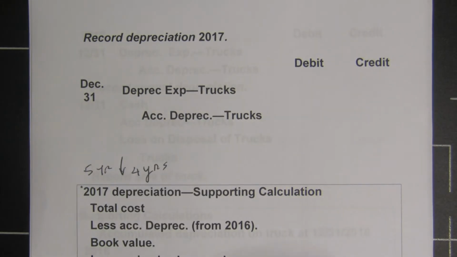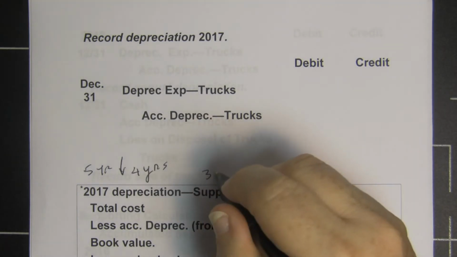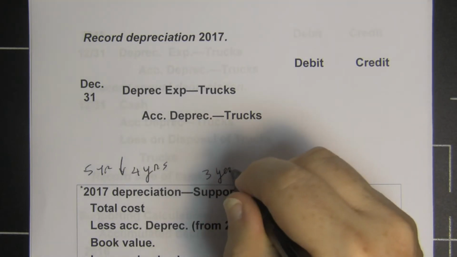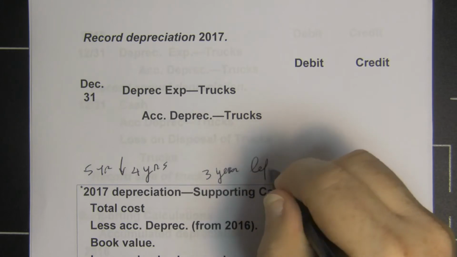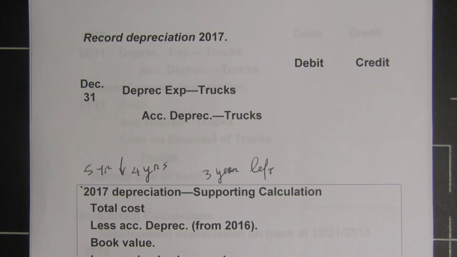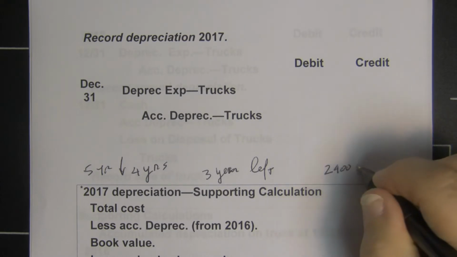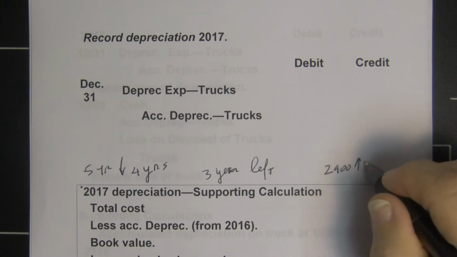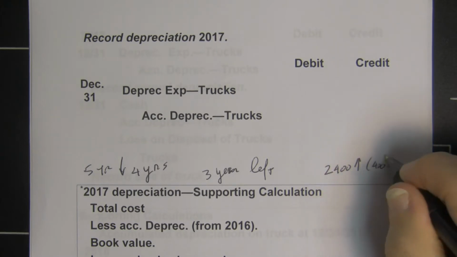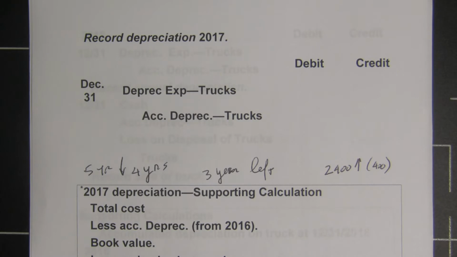So we really only have 3 years life left on this truck. That's the first thing you have to see. The other thing you have to see is that because we're going to use the truck less, they believe the salvage value is going to go up to $2,400. So that's a $400 increase in the salvage value.